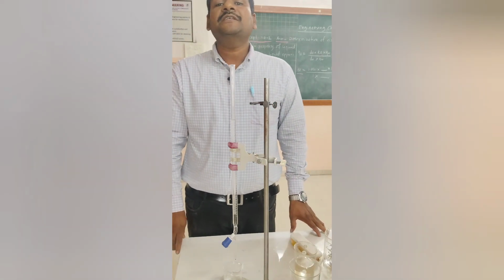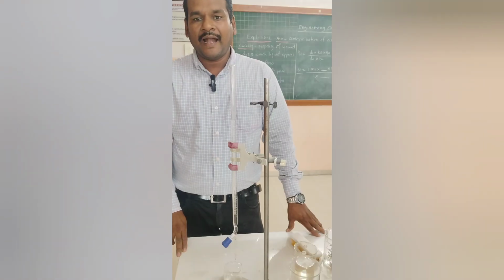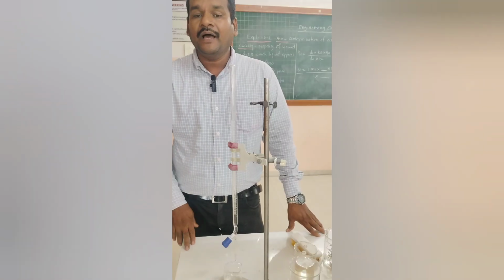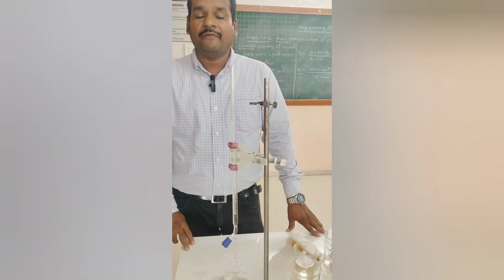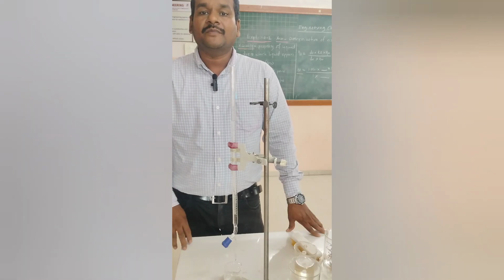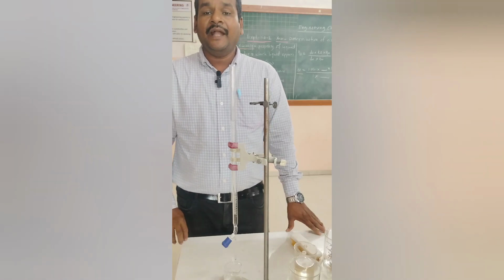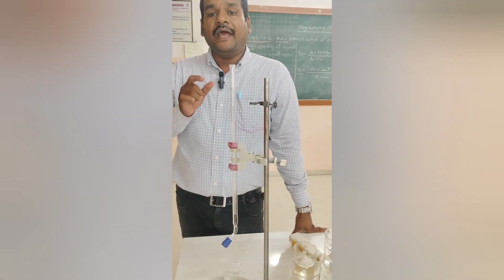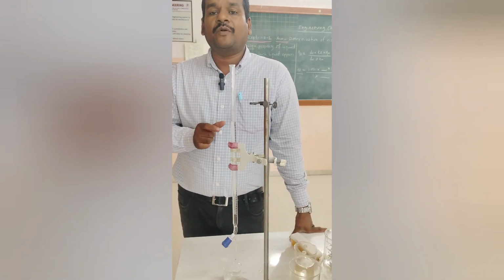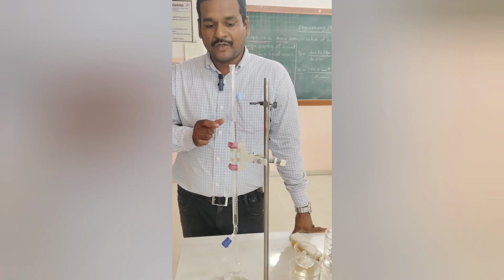And by putting these values NW and NL in a formula, we can easily calculate the surface tension of a liquid. I am revising: NW means the number of droplets of water, and NL means the number of droplets of a liquid that can be formed.